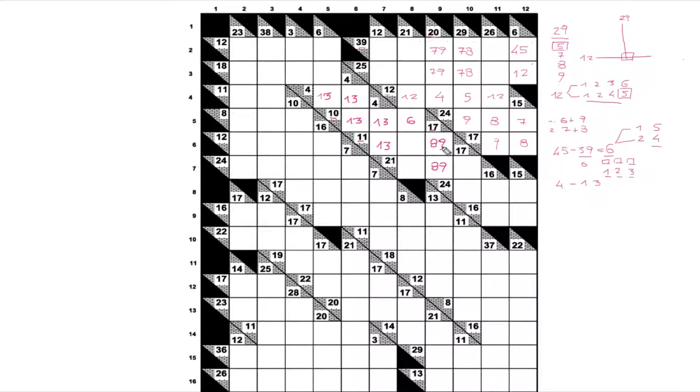For example, if there is a number 9 here, the 2 smallest numbers will be 1 plus 2, and the summation will give number 12. But we need number 11, and consequently here cannot be number 9, it will be number 8, and here will be number 9.